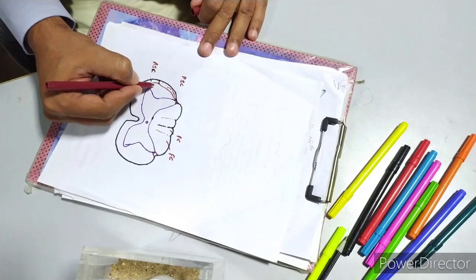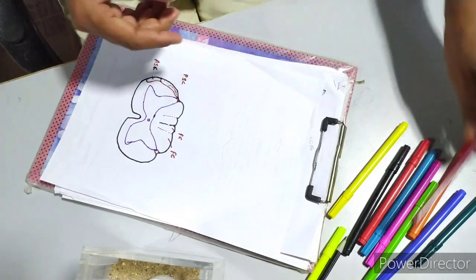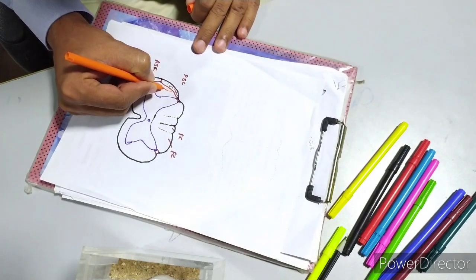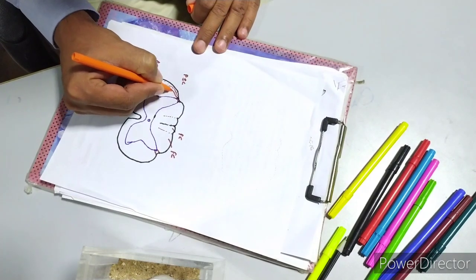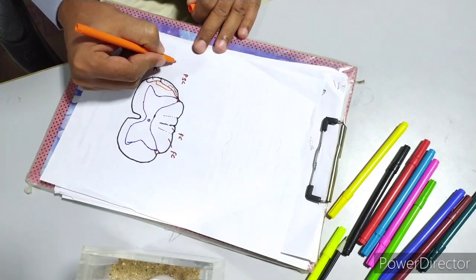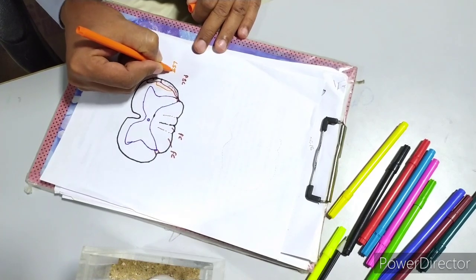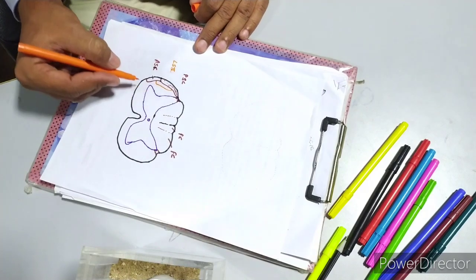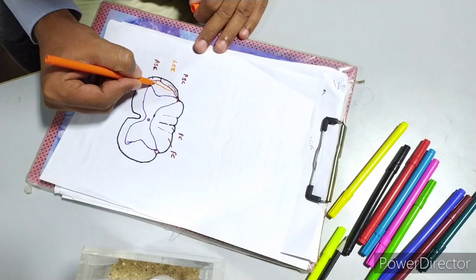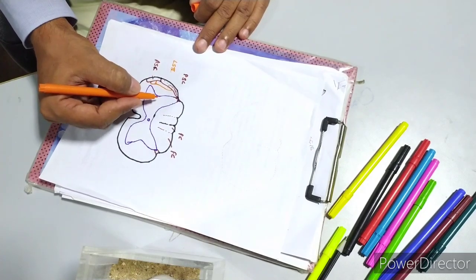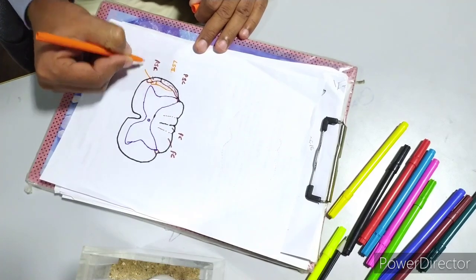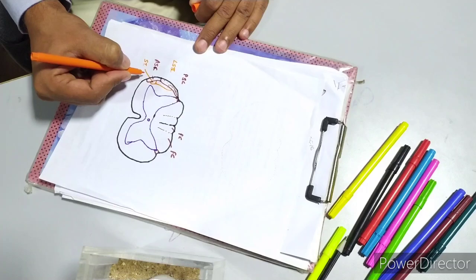Then medial to this, this one is the lateral spinothalamic tract. And anterior to this, this tract is the spinotectal tract. Clear?